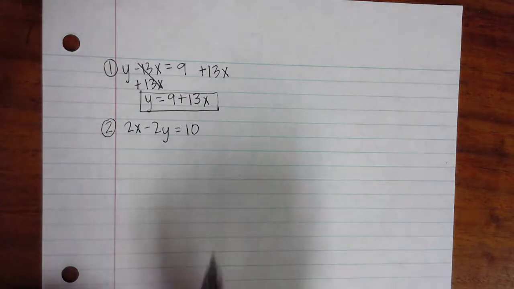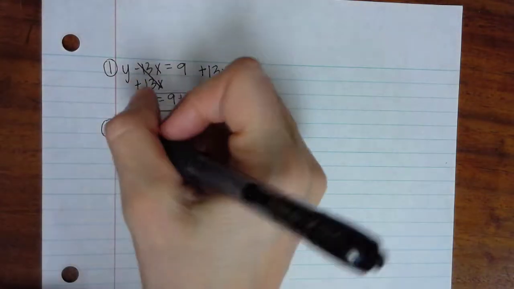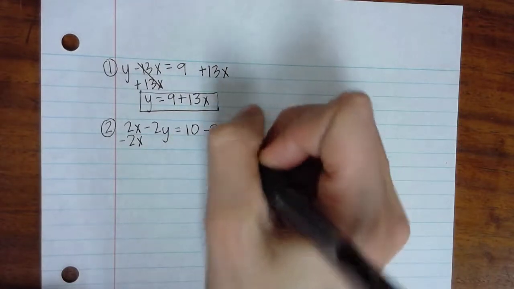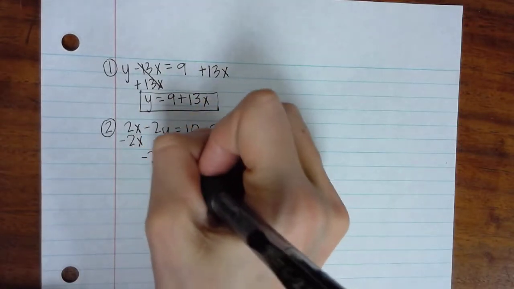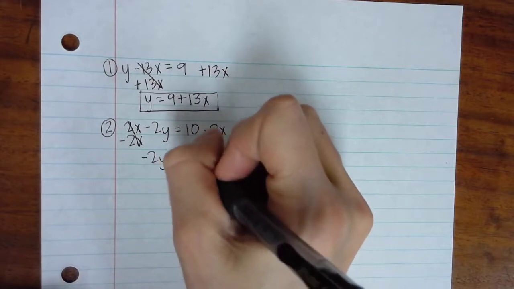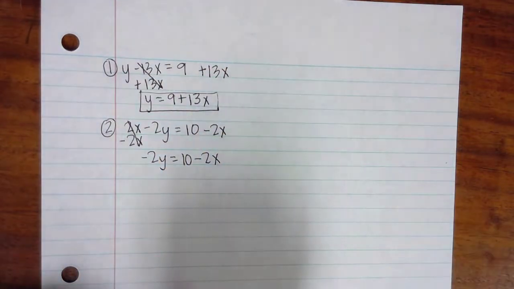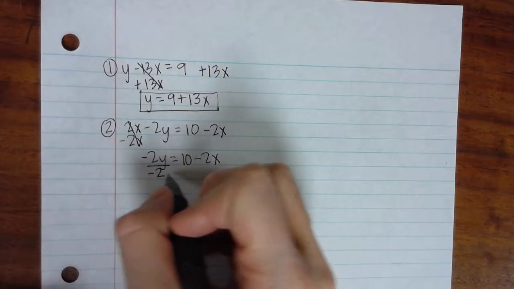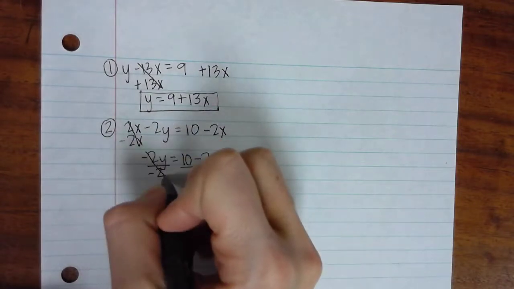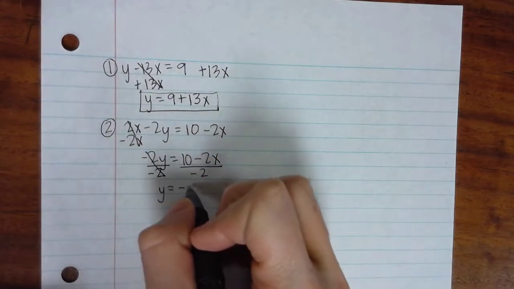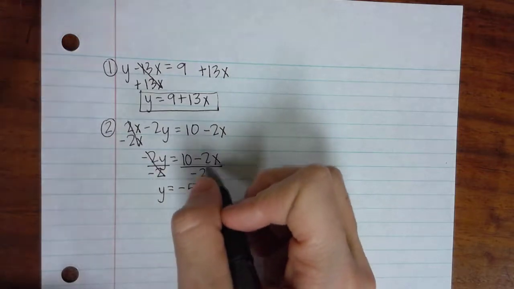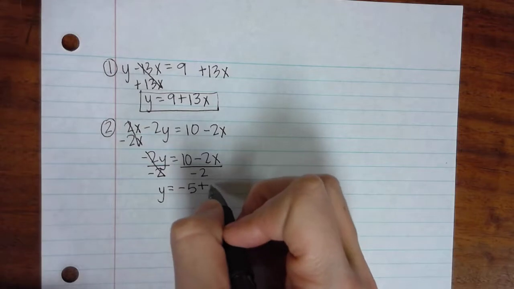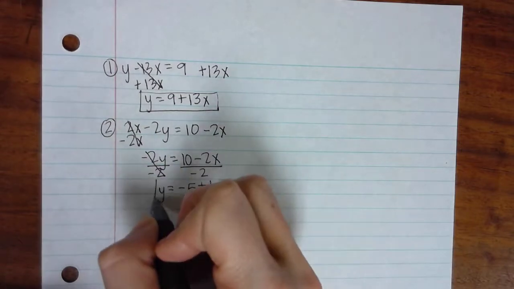So the first thing we need to do is get rid of this 2x, so I'll subtract it from both sides. I can't actually subtract those, so I'll just leave it as 10 minus 2x. And then negative 2 and y are multiplying, so I'll divide by negative 2. So I have y equals negative 5. Negative 2 divided by negative 2 is a positive 1. So I have plus 1x.